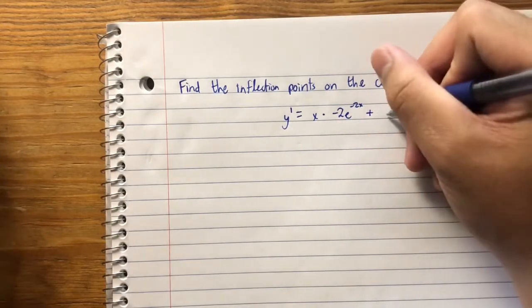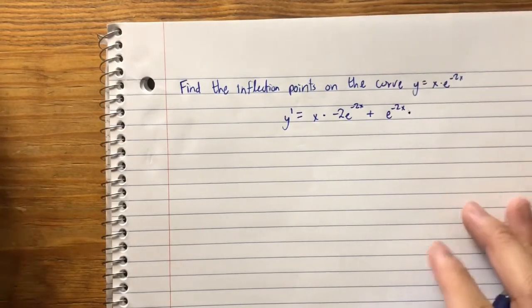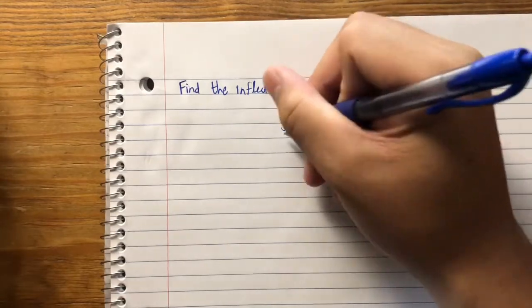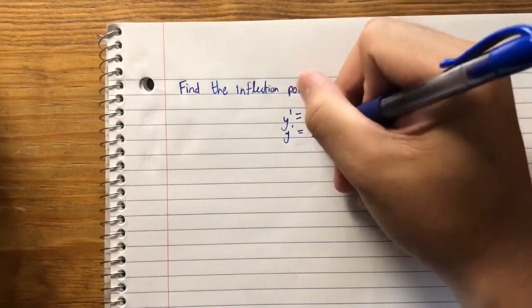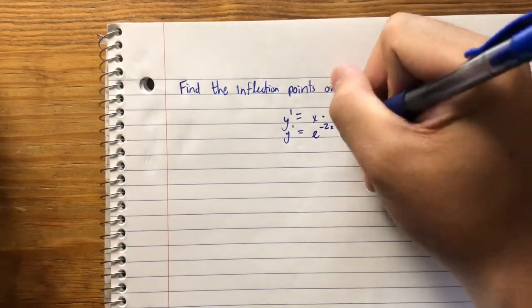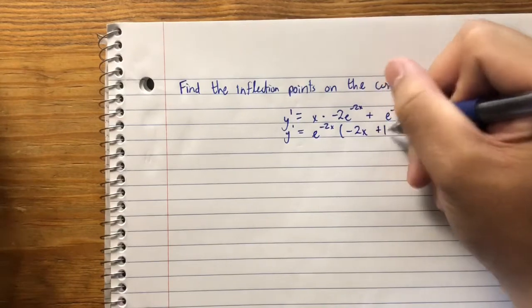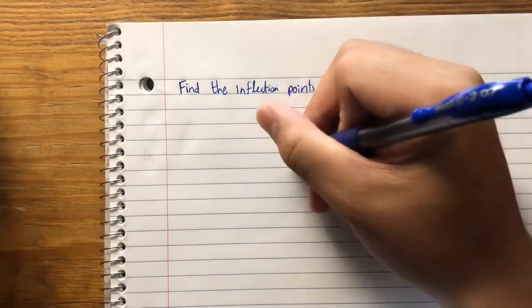And we can add that to e to the power of negative 2x times 1. We can simplify this by factoring out e to the power of negative 2x. Then you're left with negative 2x plus 1. And then again, you can do the product rule to find the second derivative.